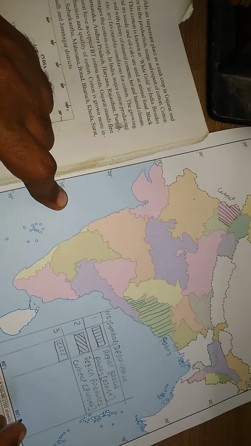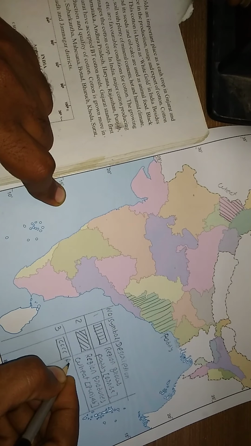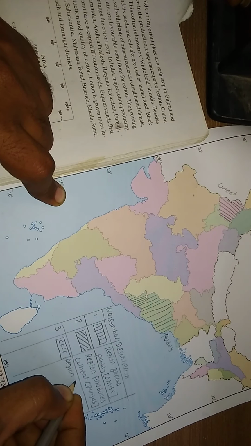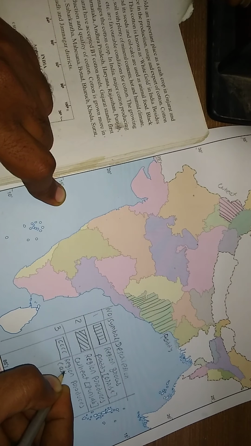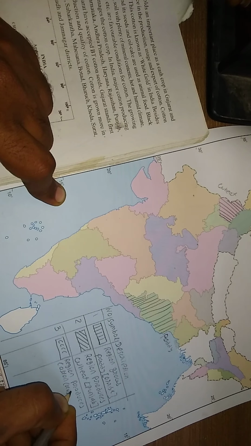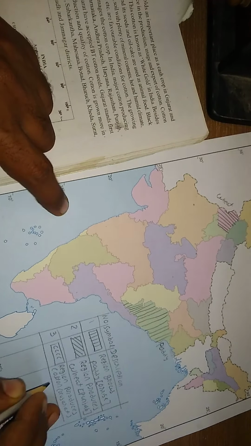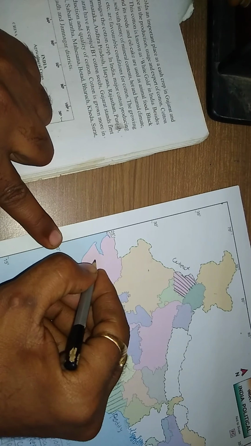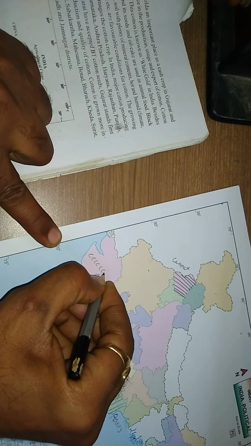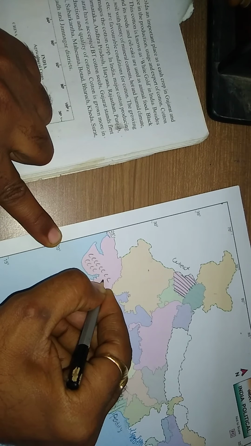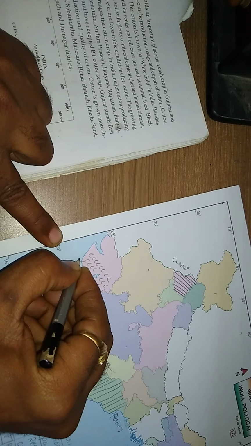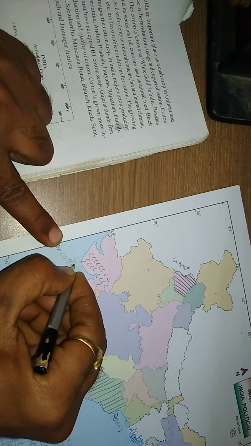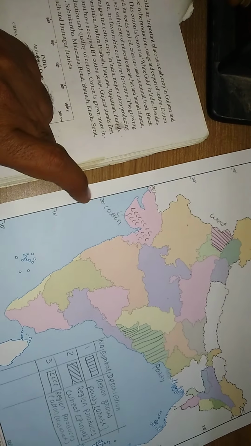I can put alphabet C. Okay. You can point out in Gujarat. So this is cotton, one state.